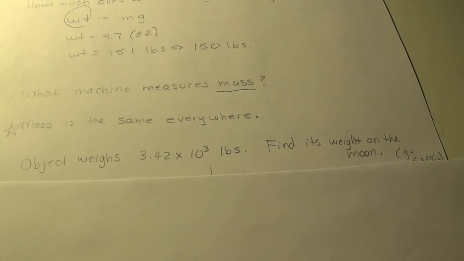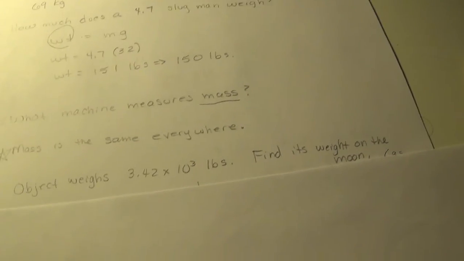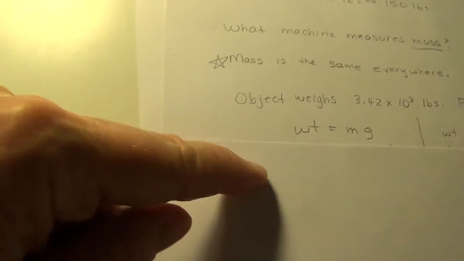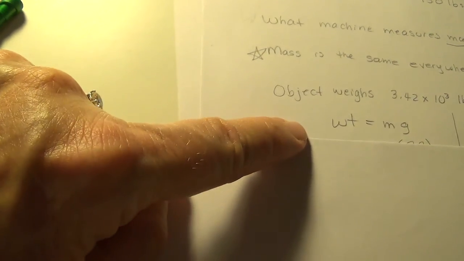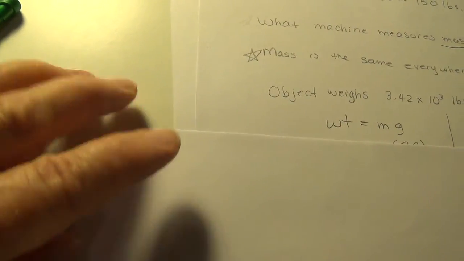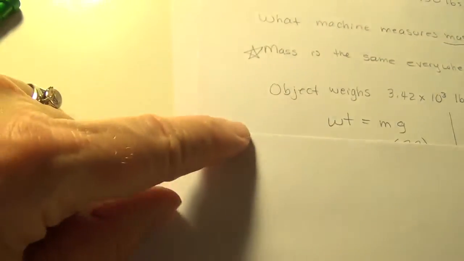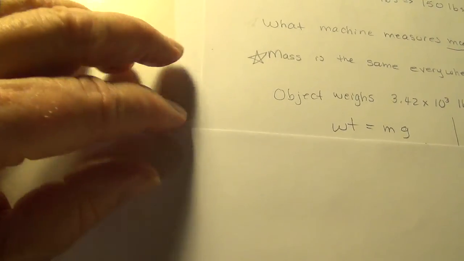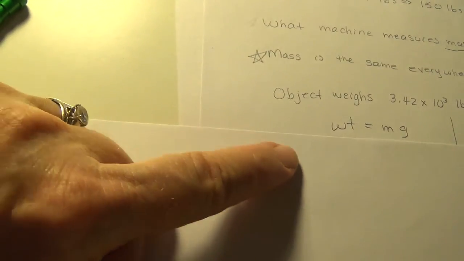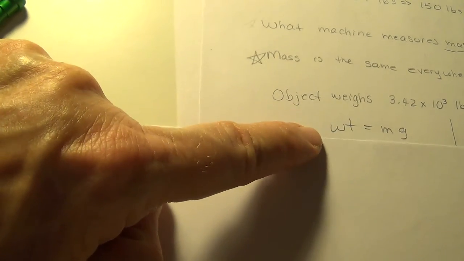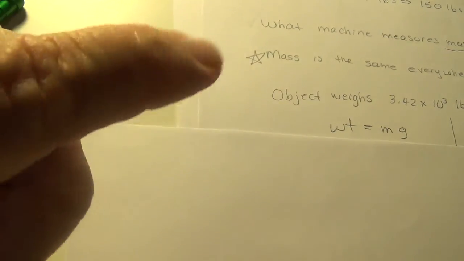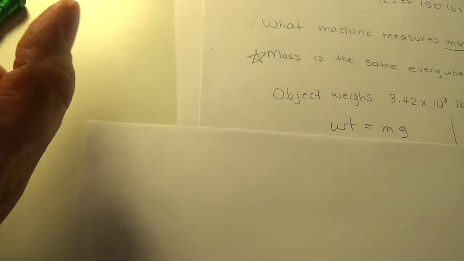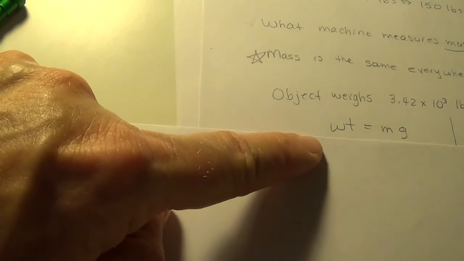To answer this question is two parts. So the first part, I'm going to grab my formula, weight equals mg. I have been given the weight of the object, but since weight changes from here to the Moon, but mass doesn't, I'm going to get the mass of this object on Earth. Then I'm going to go over to the Moon and use that same mass to find the new weight on the Moon. So let's find mass first.